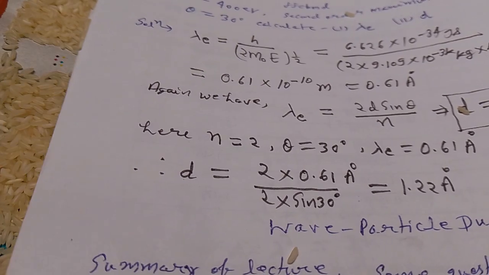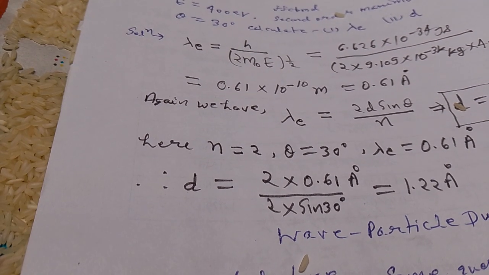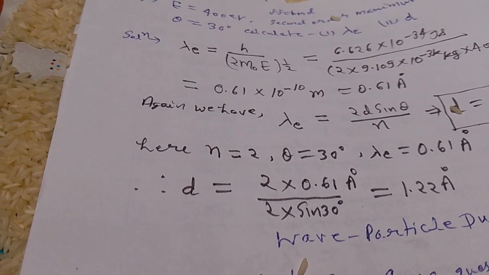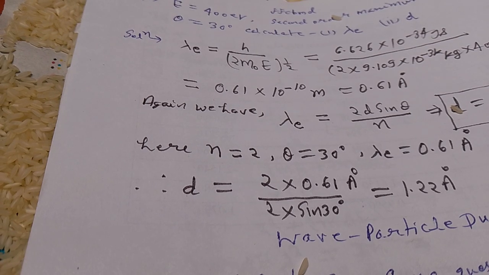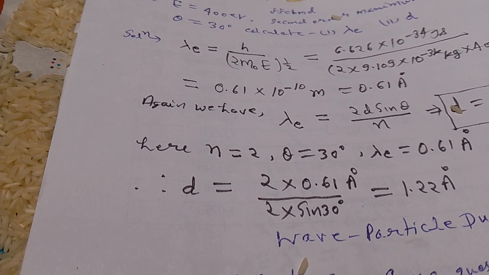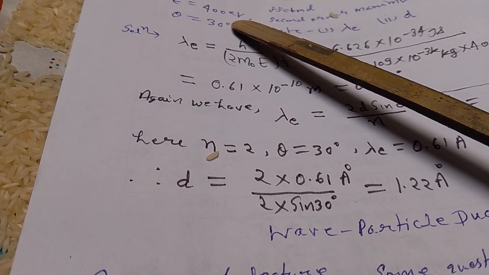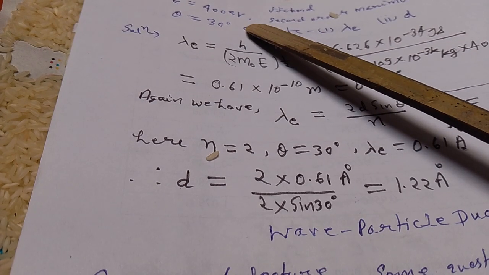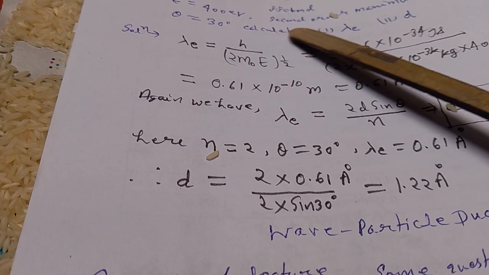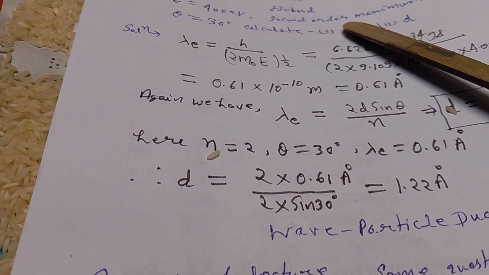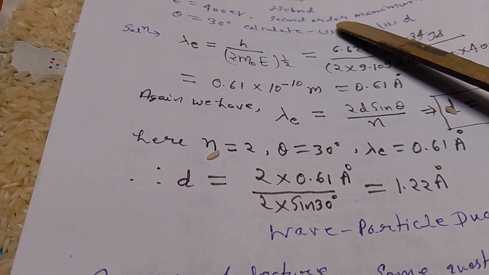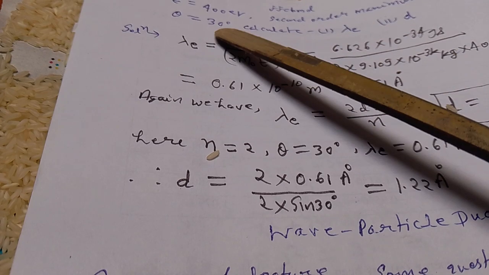In the previous lecture, we saw the experimental proof of the de Broglie equation, the de Broglie hypothesis. Now let us consider an example. Electrons of 400 electron volt are diffracted through a crystal and a second order maxima is observed where the angle between the diffracted beam and incident beam is 30 degree.